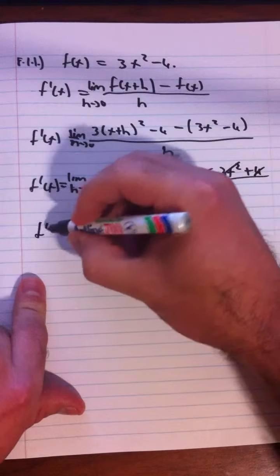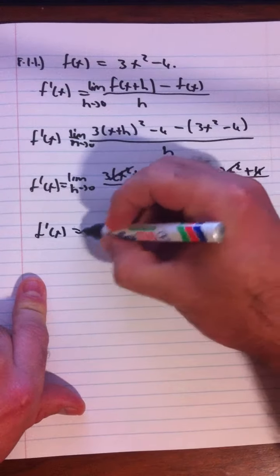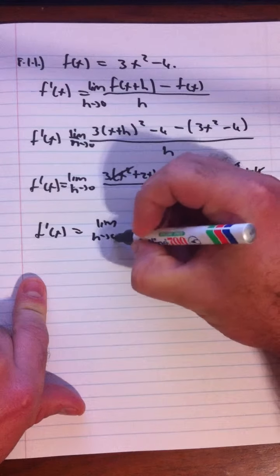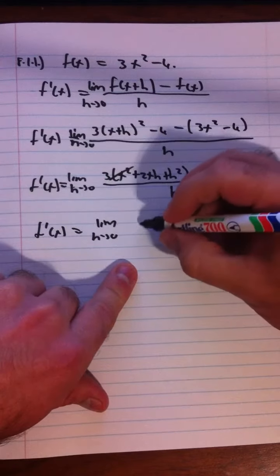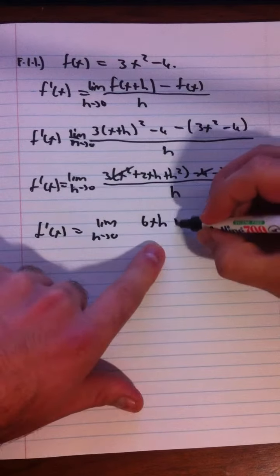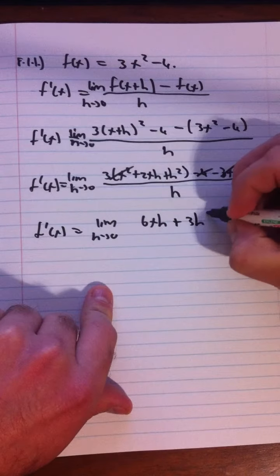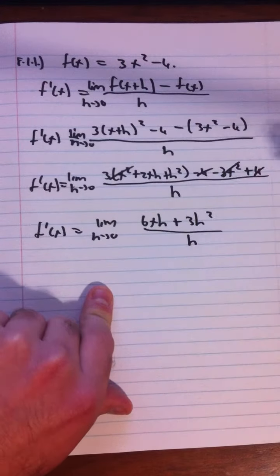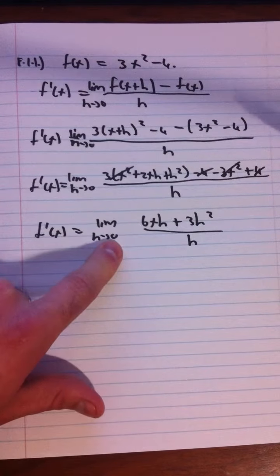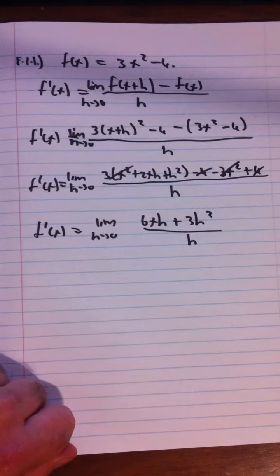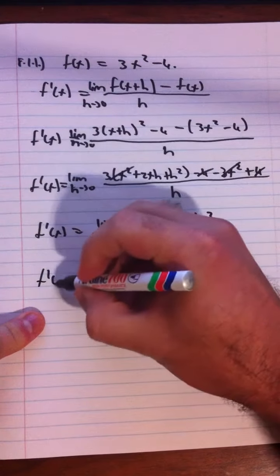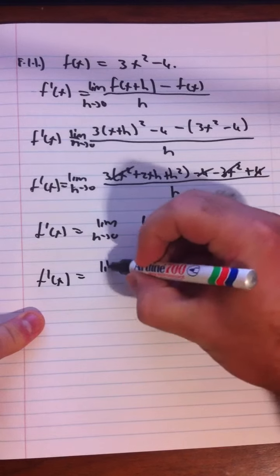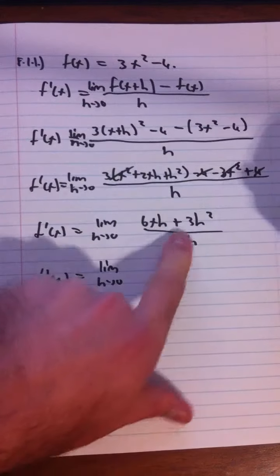So we're left with f prime of x equals the limit as h approaches 0 of 3 times 2xh is 6xh plus 3h squared over h. Now we cannot put the 0 in already because then we're dividing by 0, which we know is undefined, so it's not useful to know that. So we'll simplify it a bit by taking out a common factor of h at the top.